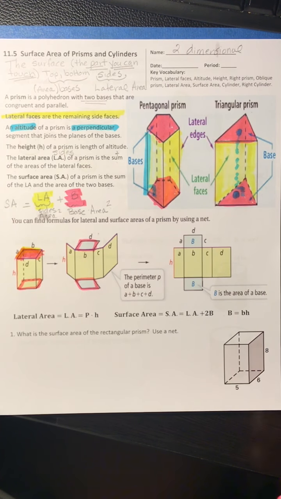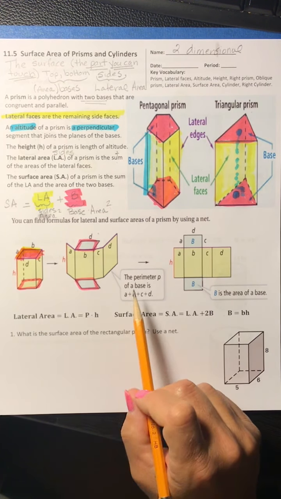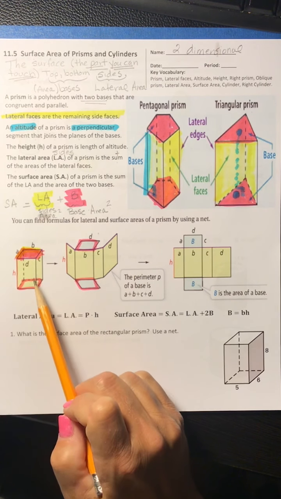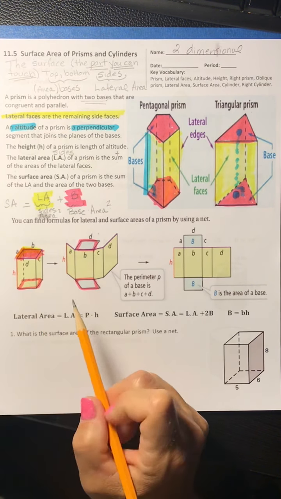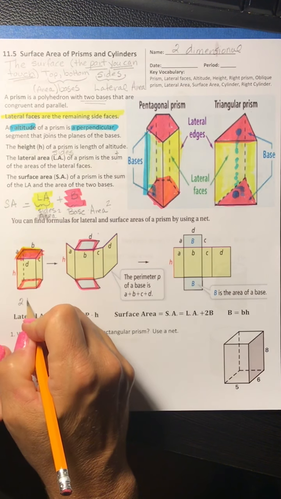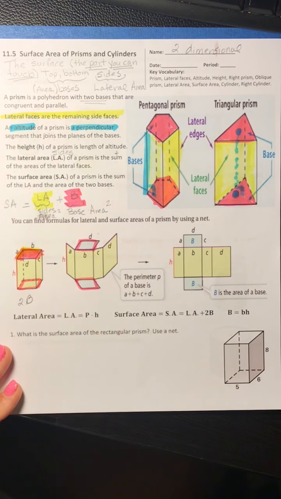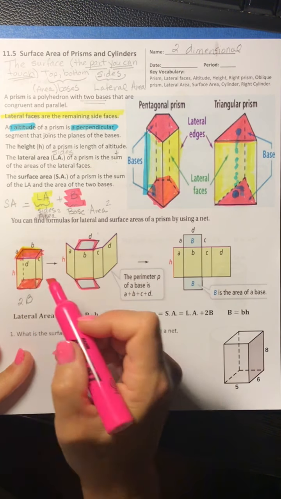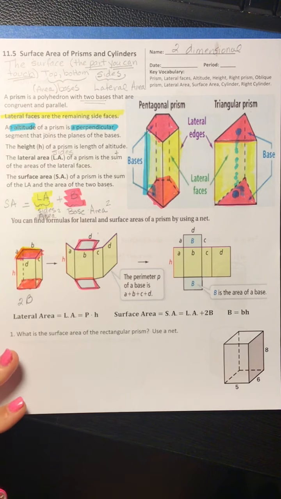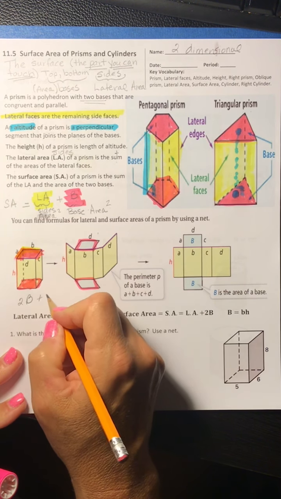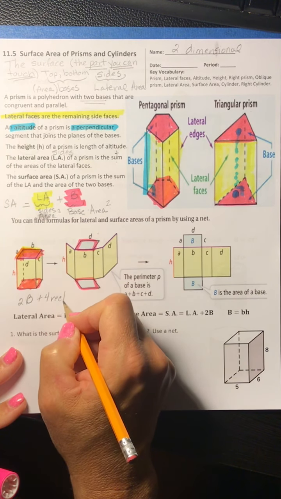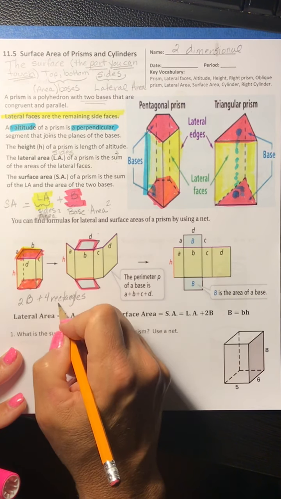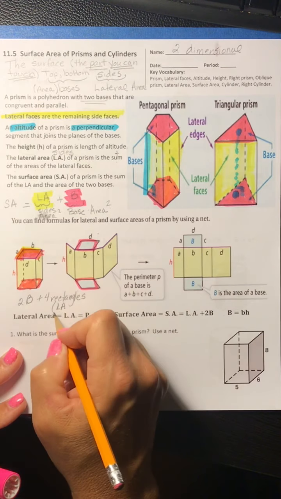So why do we say the sum? Why do we say the sum of the bases and the sum of the sides? Because we're going to put the base areas together, and in this case, how many bases do we have? We have 2 big B, we have 2 big base area, and we have 4 rectangles, which is my lateral area.